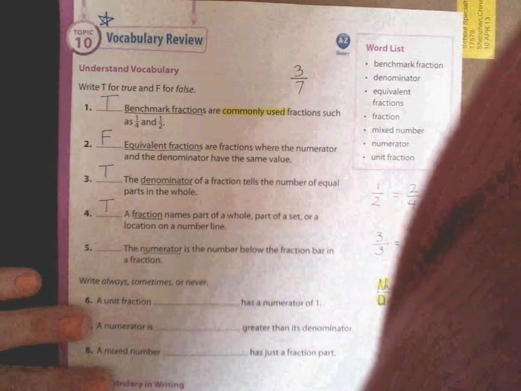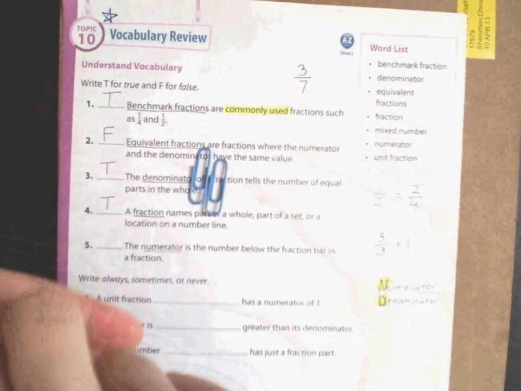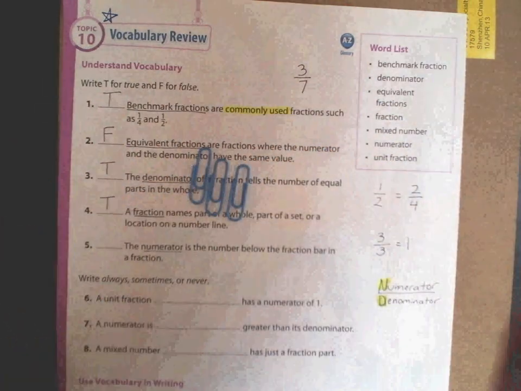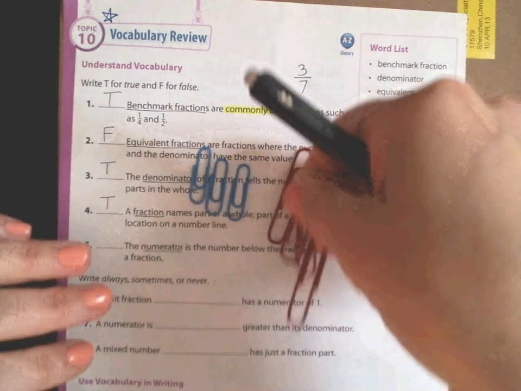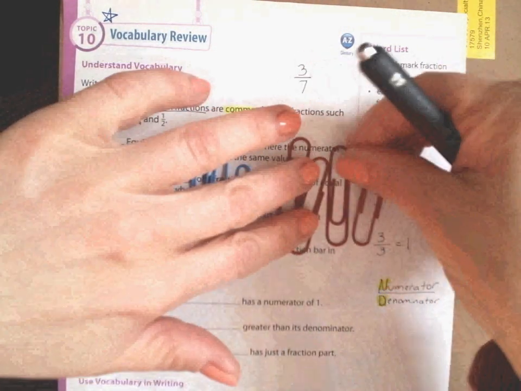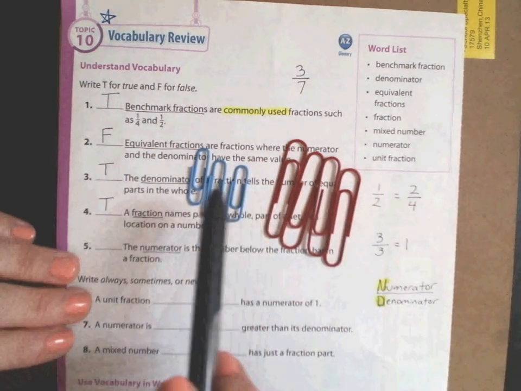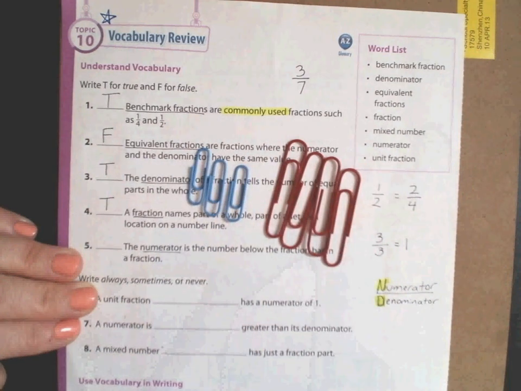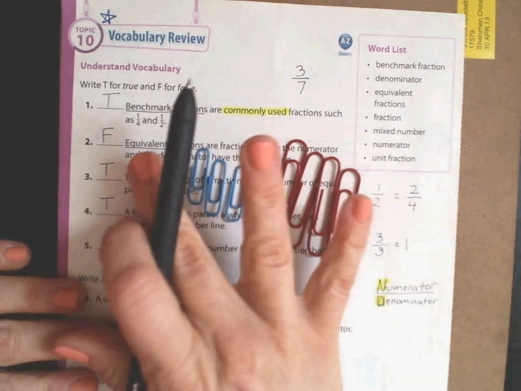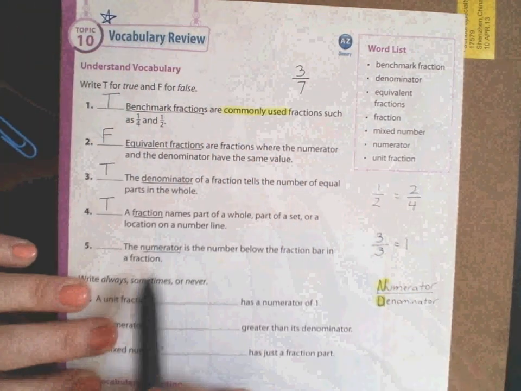For example, if I had 7 paper clips and 3 of them were blue, so I have a set of paper clips and 3 out of 7 are blue. So that is what they mean by a set. So a set is just a set of something.